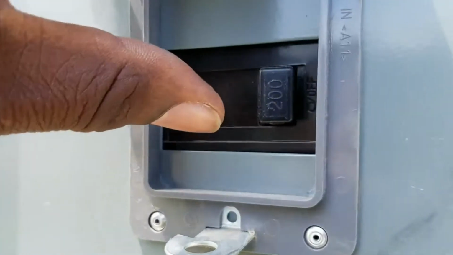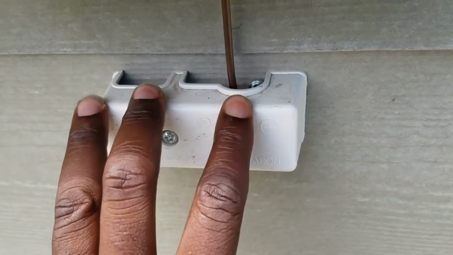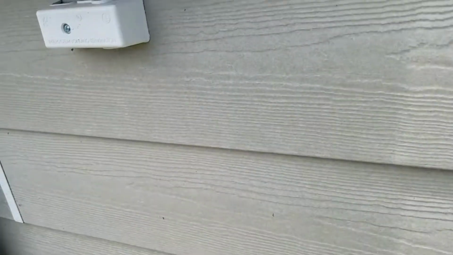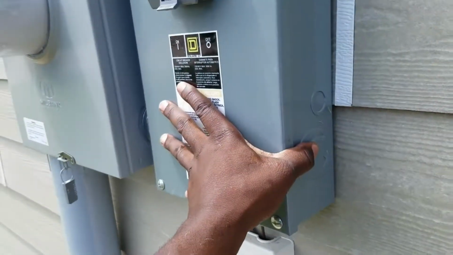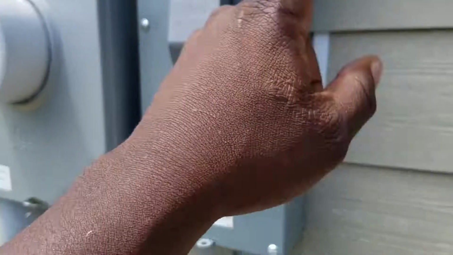There you go, I don't know if you can see it, 200. Alrighty. And the ground. So it's going to be grounded inside the house. But you see all that stuff. Take a picture. And again, one thing I usually like to do is I'll take this off.